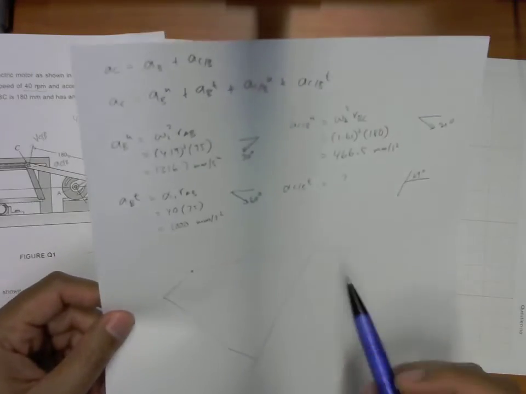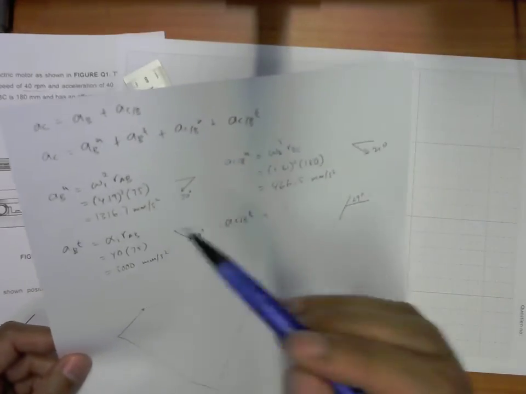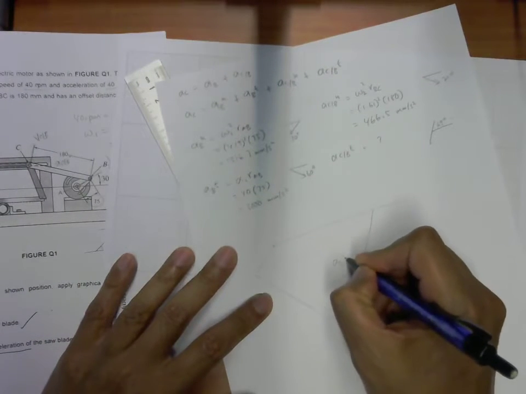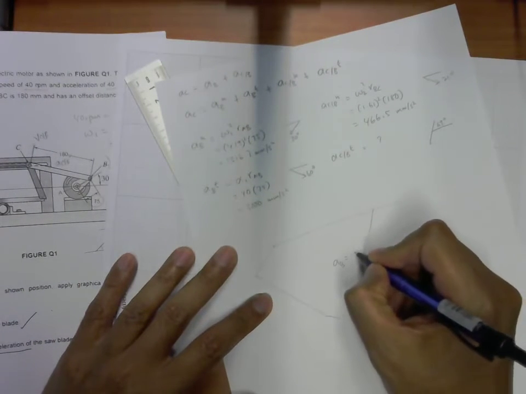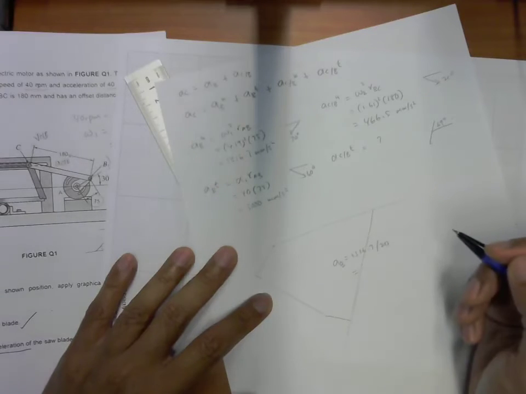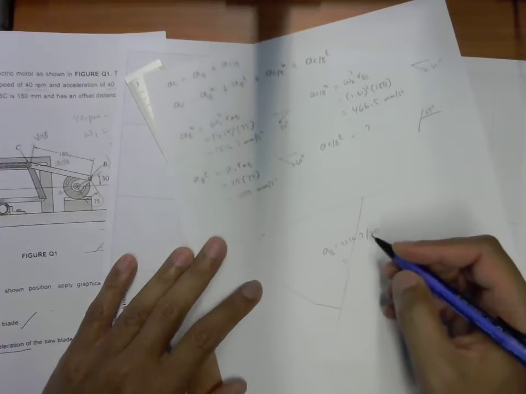So to avoid confusion, maybe we can divide straight away. ABN is 1316.7 divided by 50.